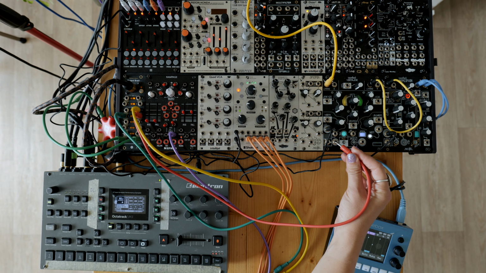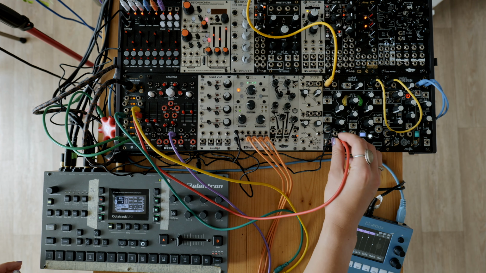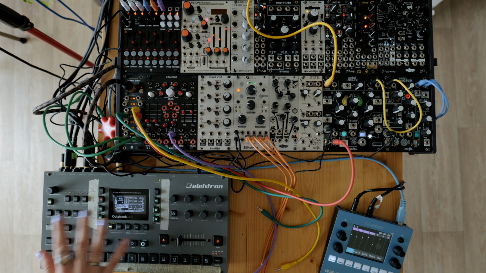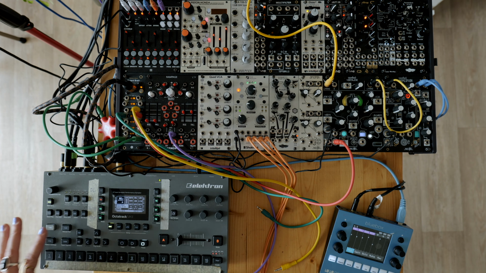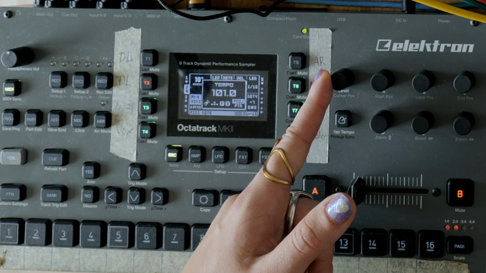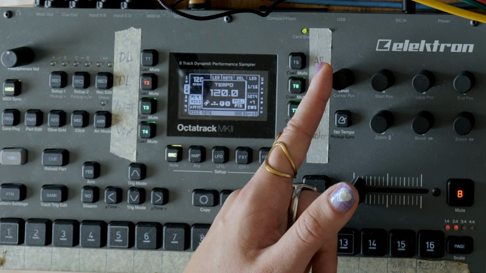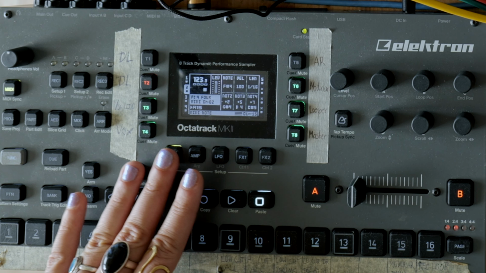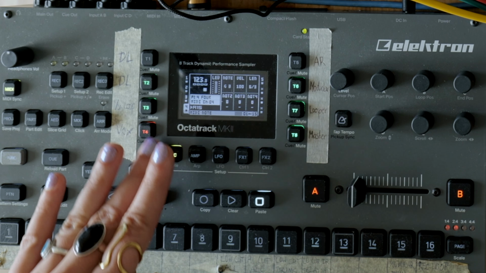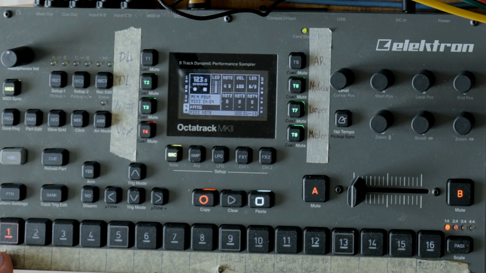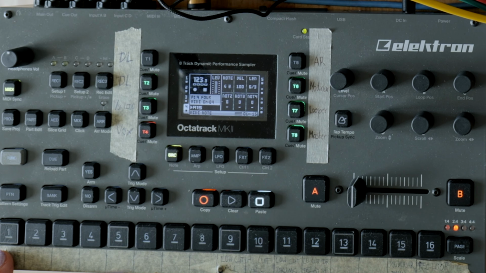So I'm gonna plug this into there. And let's check the settings on the Octatrack. I want some quicker BPM. Let's take like 123. Yes. And I'm gonna program into channel 4 a recording trigger, always on the beginning of a 2-bar loop.